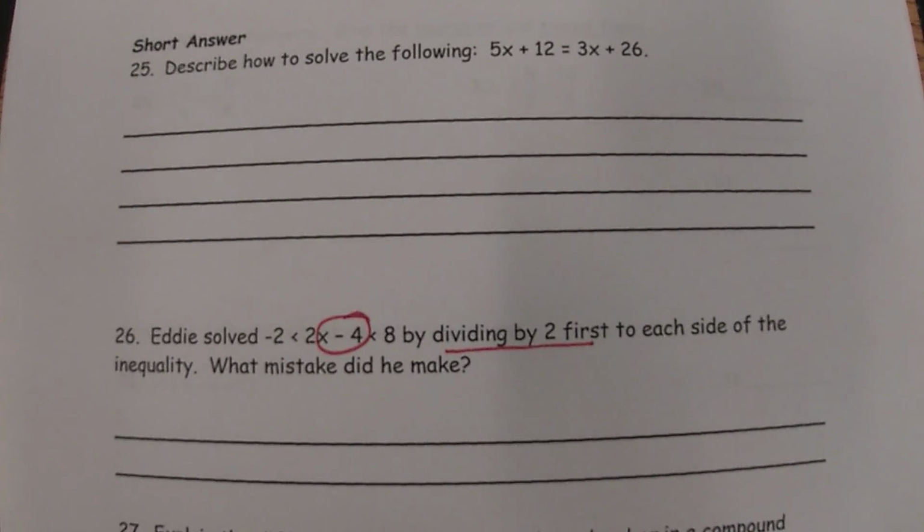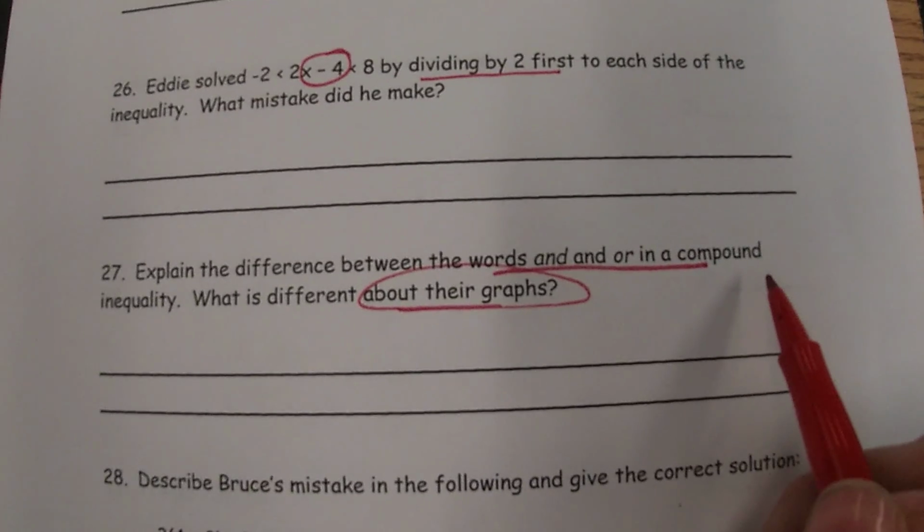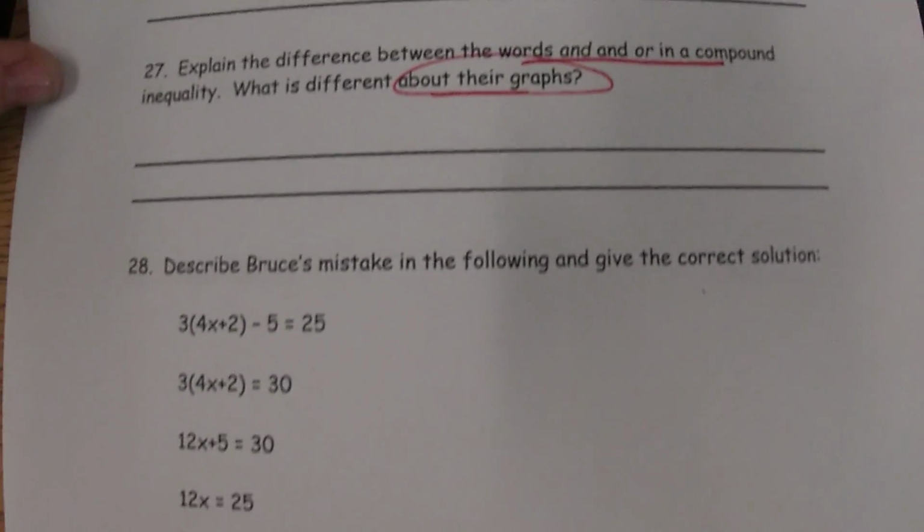And an or, you need to be talking about what's different about their graphs as well. So we should be saying something about how compound and is where we're getting both. Compound or is where we're only getting one. So and we're looking where they overlap, which is typically in the middle, or we're looking for where just one of them happens, any of those types of pieces.